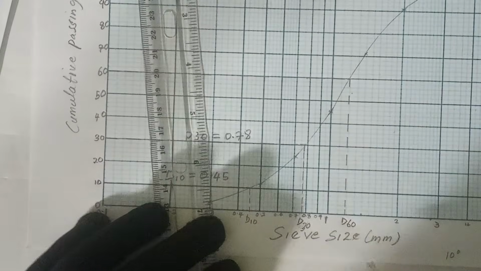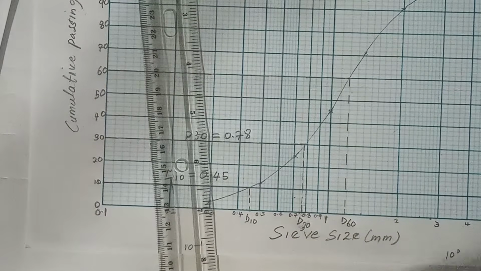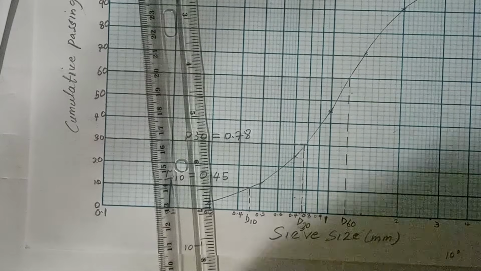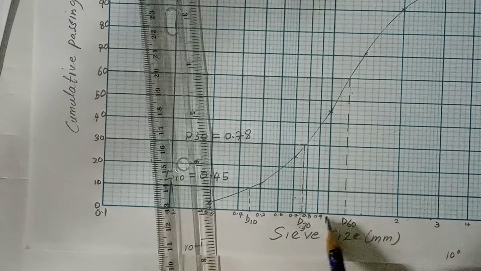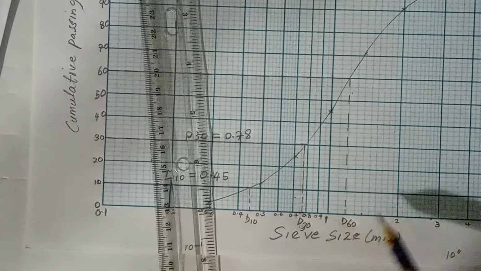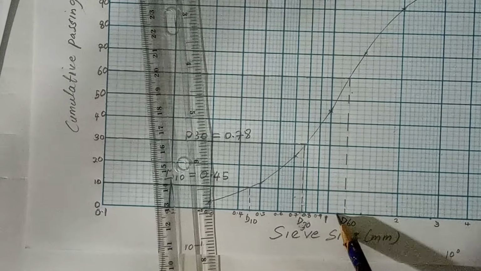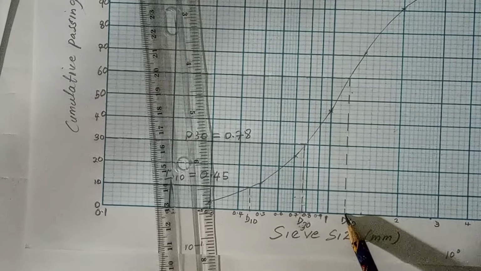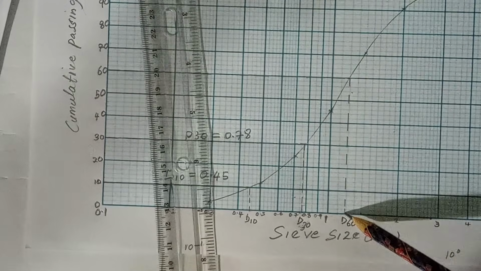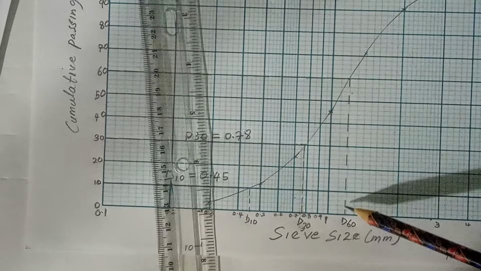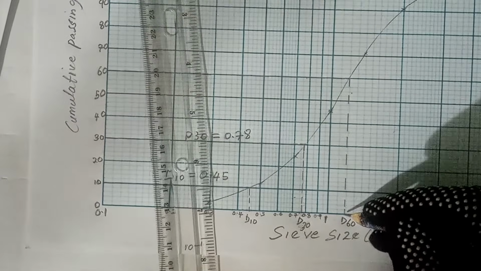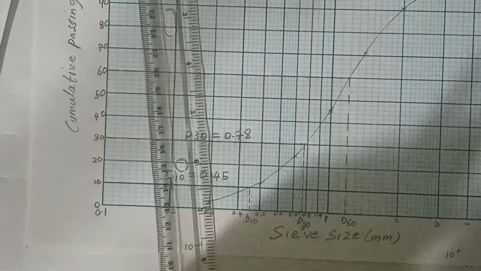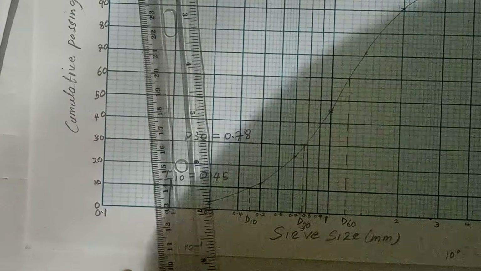As you can see, the D60 value is between 1 and 2. Here is 1.1, here is going to be 1.2. So approximately 1.2. The value here is 1.2 for D60.